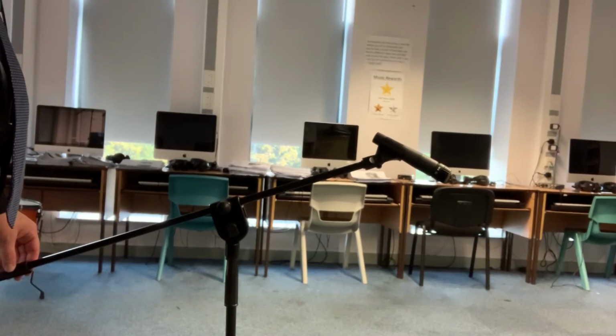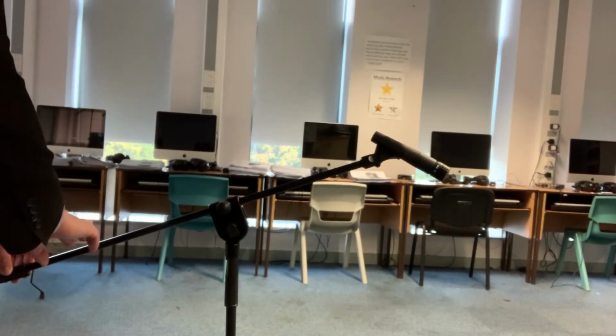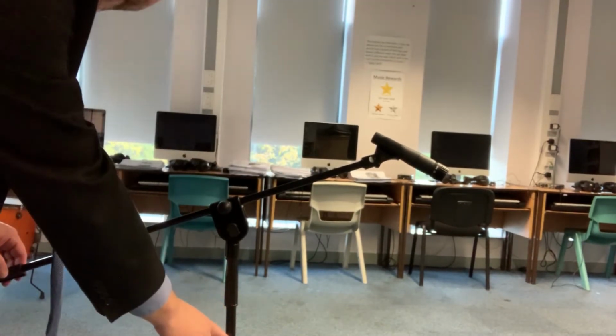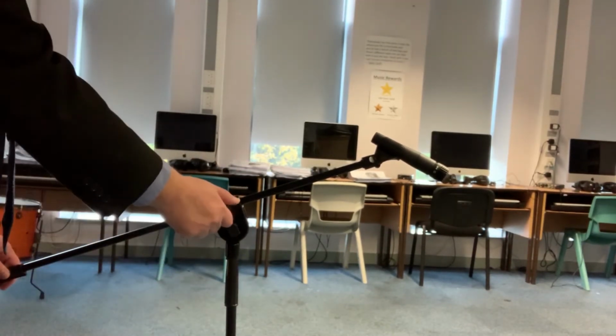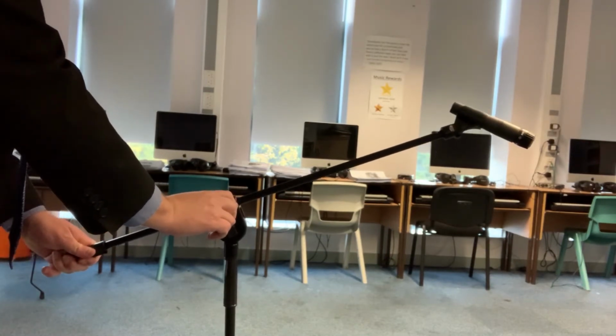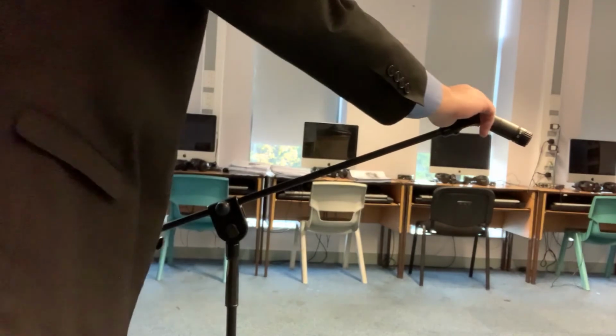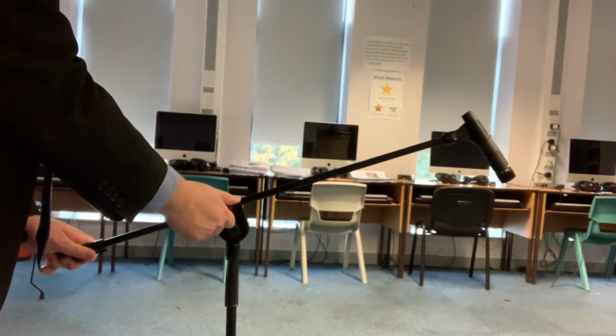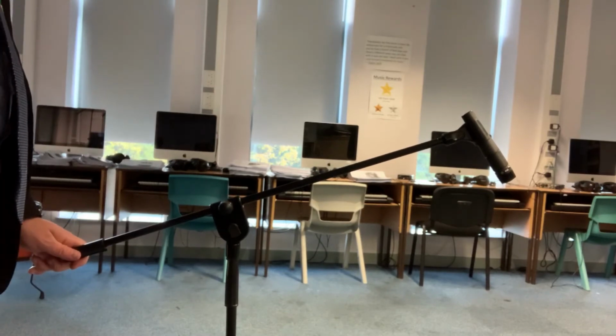This is a boom microphone stand. What makes it a boom stand is this arm, which extends from the upright part of the microphone stand. This arm can extend and makes it easier to place the microphone over the top of instruments or in between other pieces of equipment. So that's a microphone boom stand.